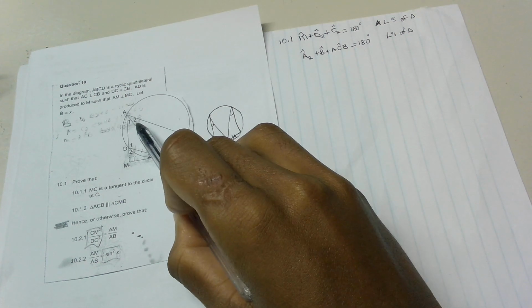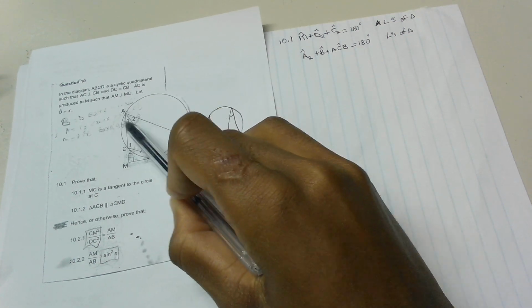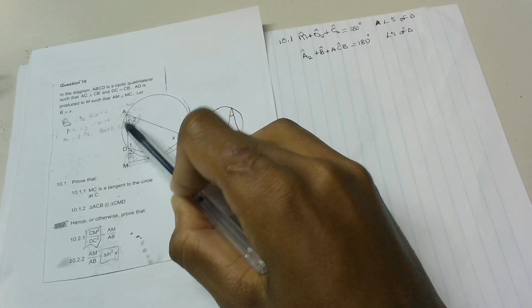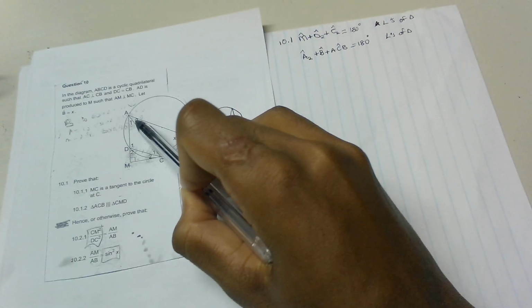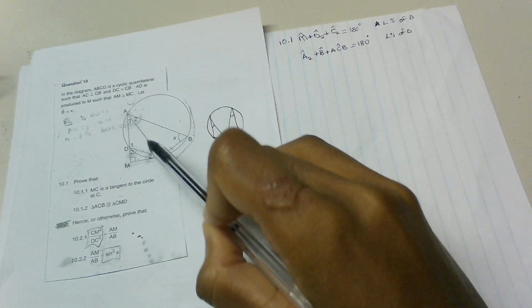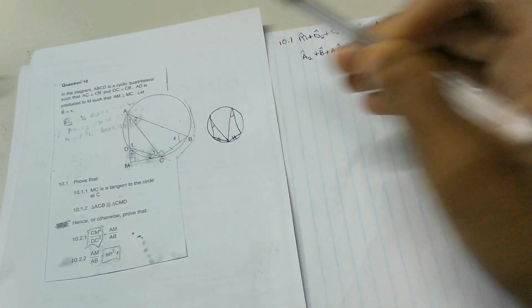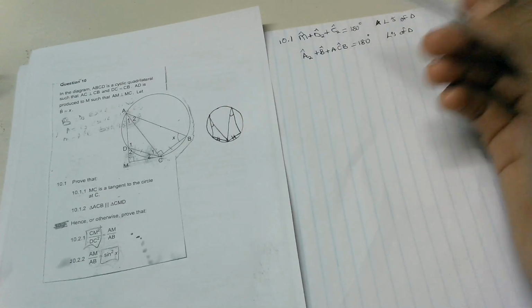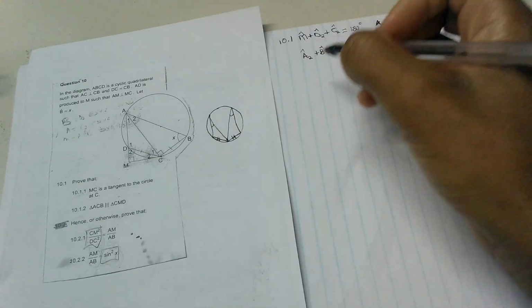You know that this one has to be equal to this one so that it can be equal to this one. So if this is equal to what? If this one is equal to this one, you know that this is equal to this one. Obviously that means this one is equal to this one. So this is going to tell you that this is a tangent. All right, so let's try to do this thing.